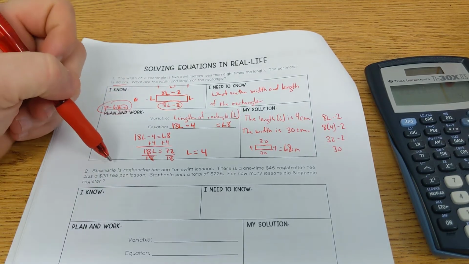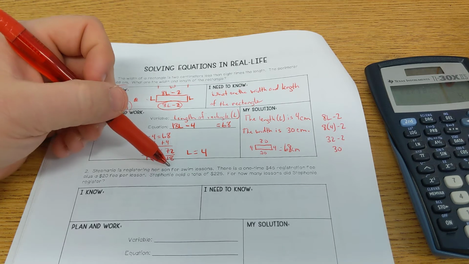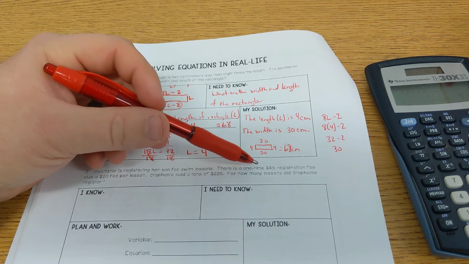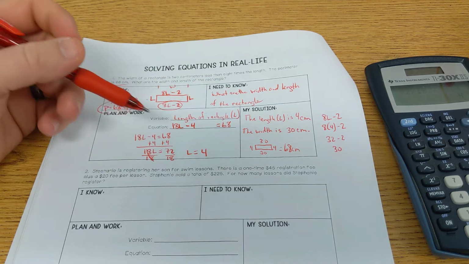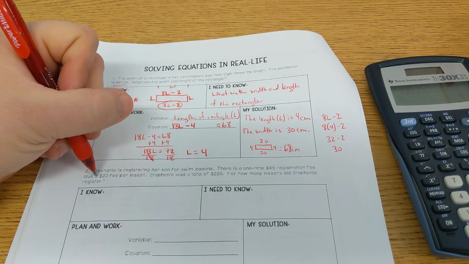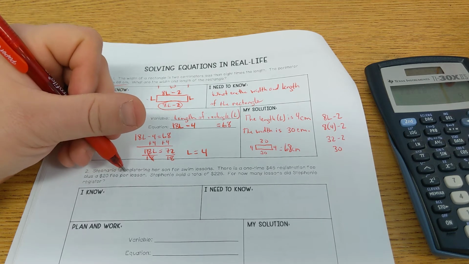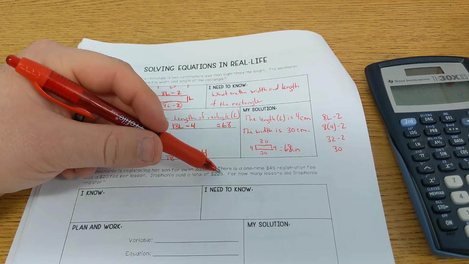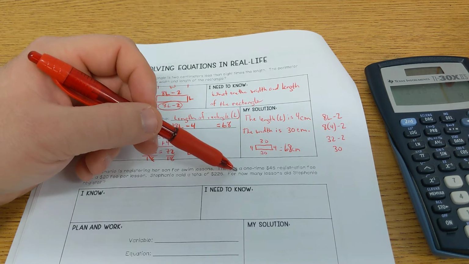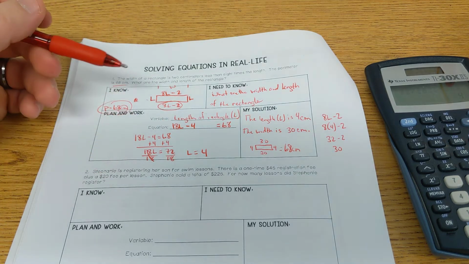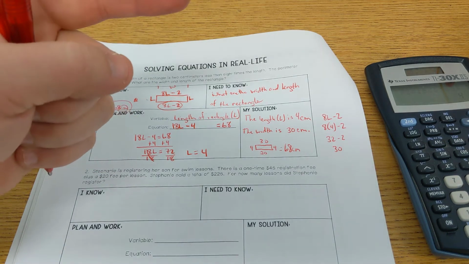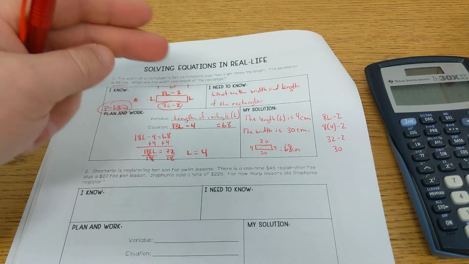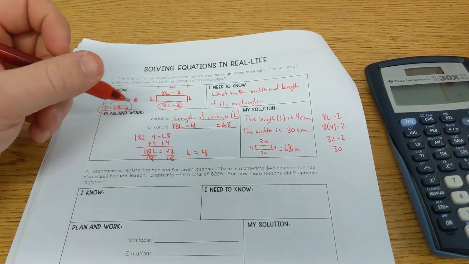Okay, so number 2 says Stephanie is registering her son for swim lessons. There is a one-time $40 registration fee plus a $20 fee per lesson. Stephanie paid a total of $225. For how many lessons did Stephanie register? Okay, so we know as soon as you register, you have to pay $45, and then you pay $20 for each lesson. Okay, and she spent $225.